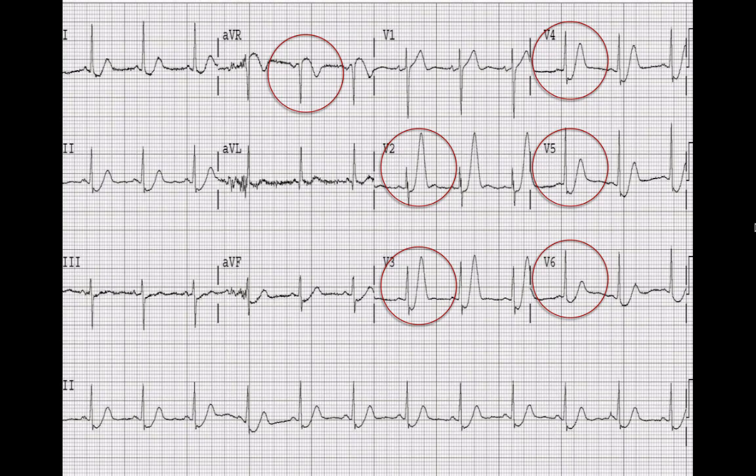But in this instance, we're seeing these hyperacute T waves that upslope into the peaked T wave, De Winter's T wave, along with aVR ST elevation. So we need to go ahead and activate the cath lab in this instance.